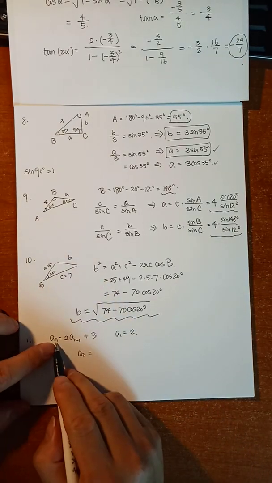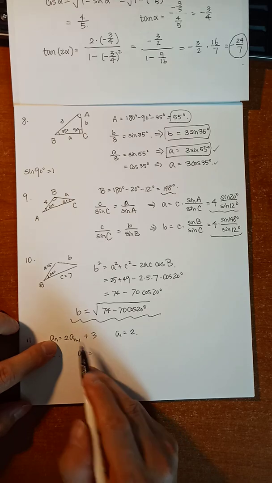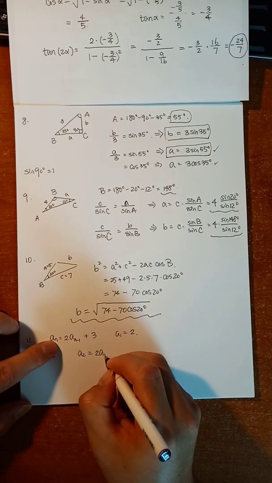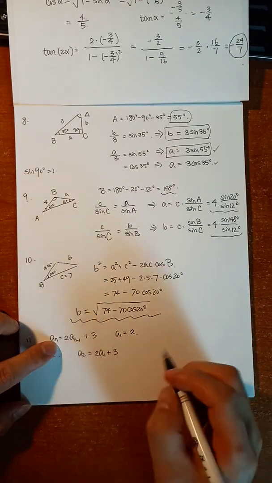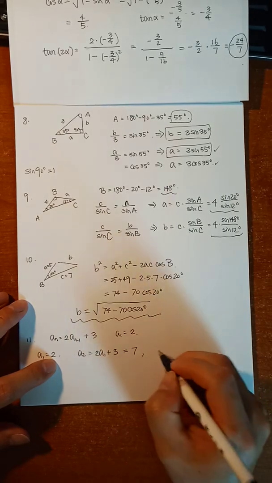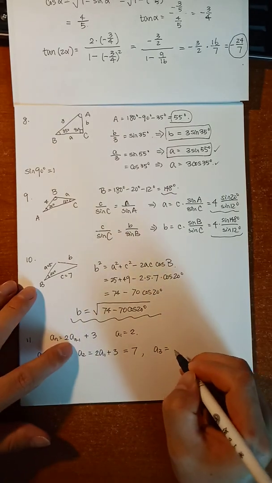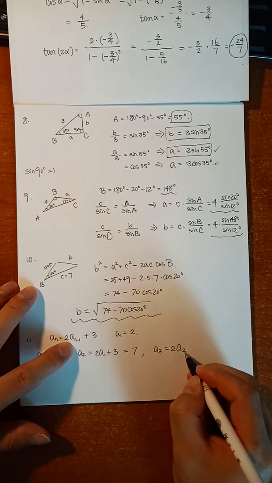A2, now you're going to use n is 2, then A n minus 1 becomes A1, so it's 2 times A1 plus 3. A1 is 2, so 2 times 2 is 4, 4 plus 3 is 7. And A3 is 2 times A2 plus 3, since 3 minus 1 is 2.